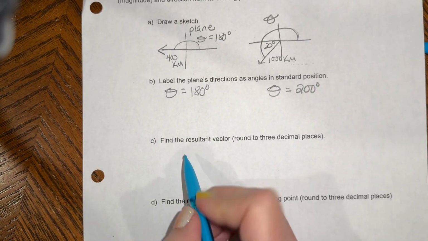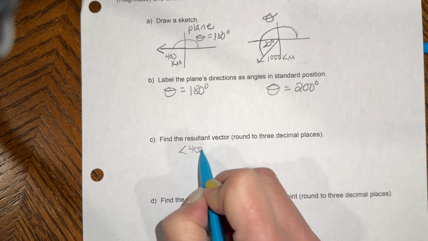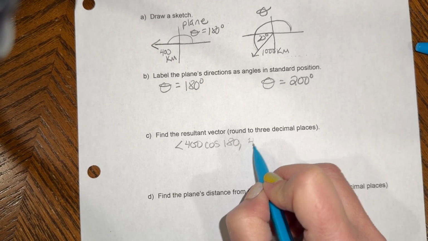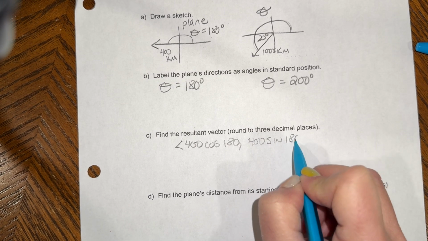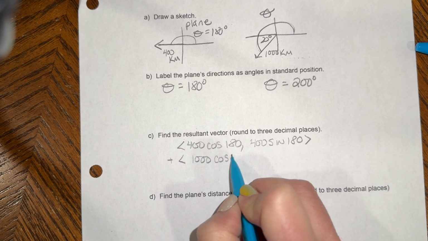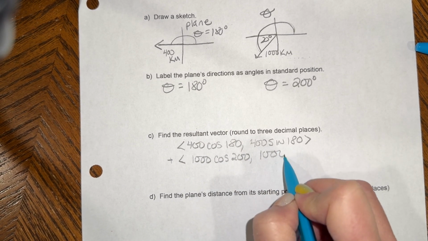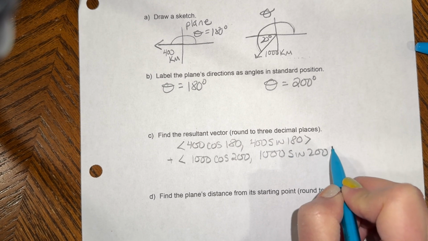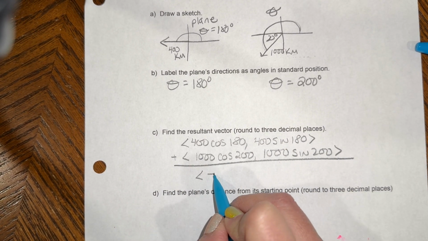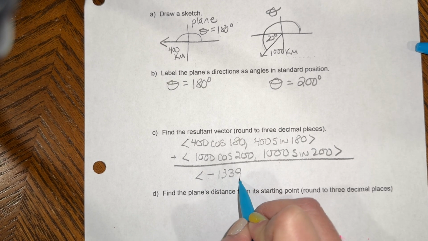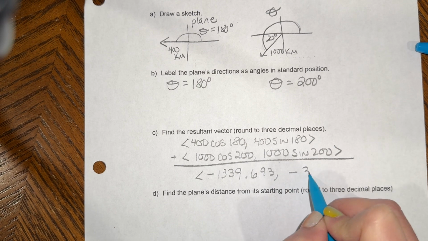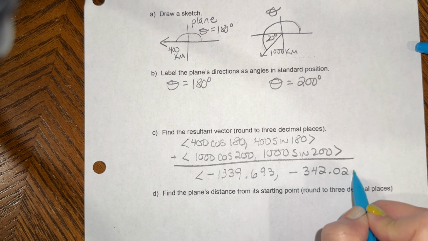All right, find the resultant vector. So we've got 400 cosine 180, 400 sine 180. We're going to add that to 1,000 cosine 200, 1,000 sine 200. Negative 1,339.693 and negative 342.020.